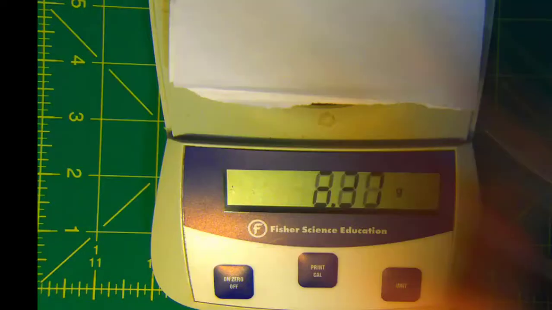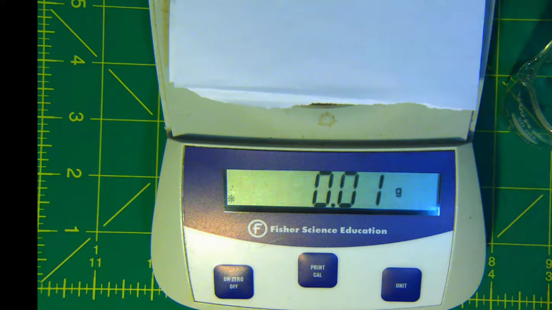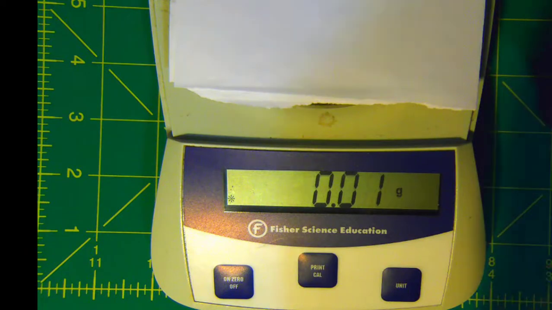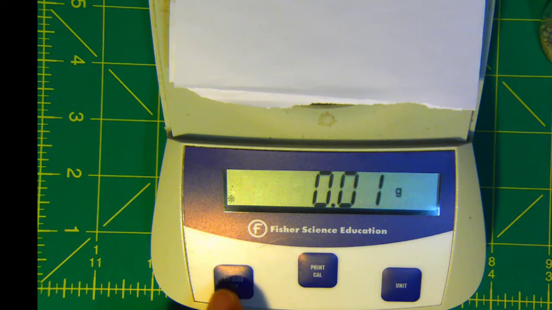And then we'll take that off, and as I mentioned, we're going to add some sand to this instead of the sugar. So there's a little bit of sand, and you know what, it looks like we are a little bit off now, so I'm going to re-zero that.